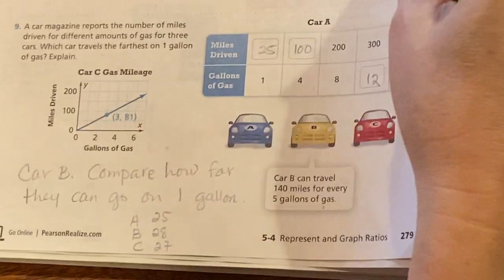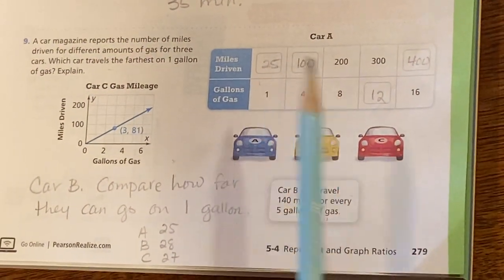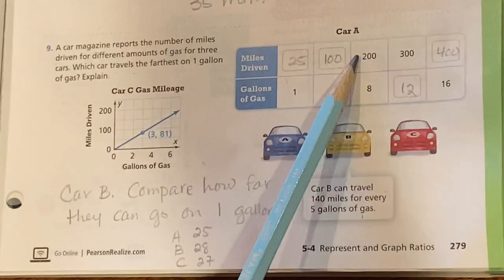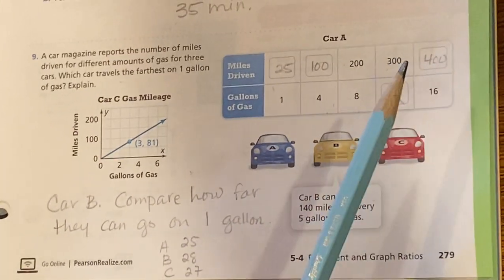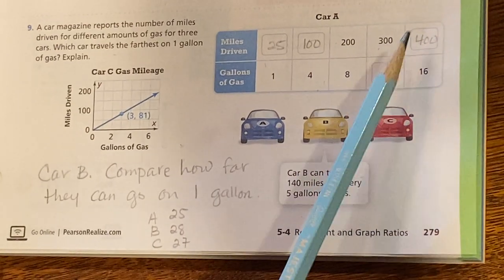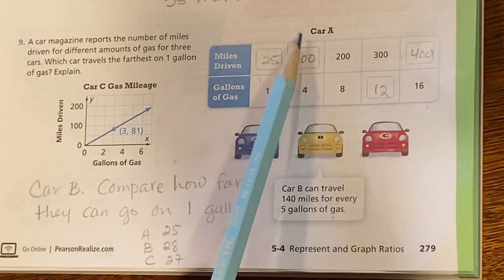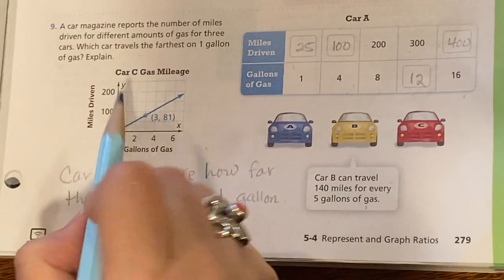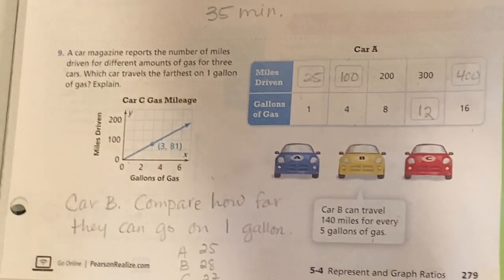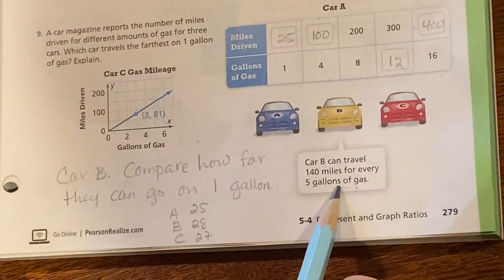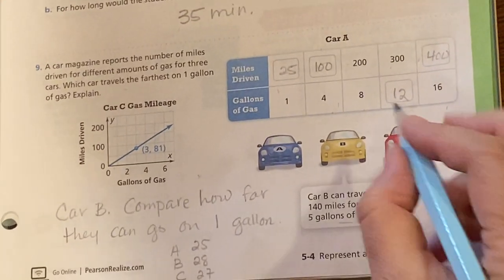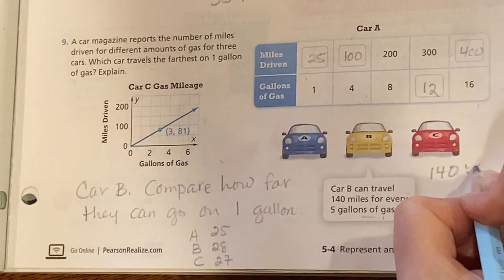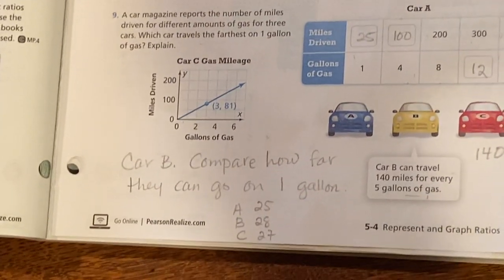Okay? So I completed the table. So 25 miles for 1 gallon, 100 miles for 4 gallons, 200 miles for 8 gallons, 300 miles for 12 gallons, 400 miles for 16 gallons. And that's for car A. And for car C, if I look at the graph, I can see the miles per gallon. And then I have this piece of information here, which is really 1 ratio, right? It's 140 to 5.